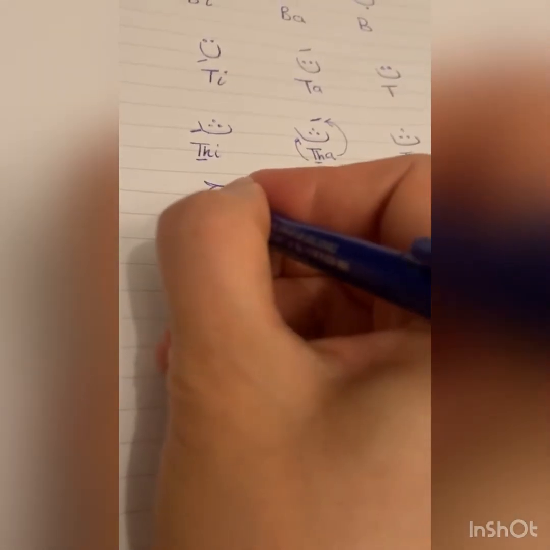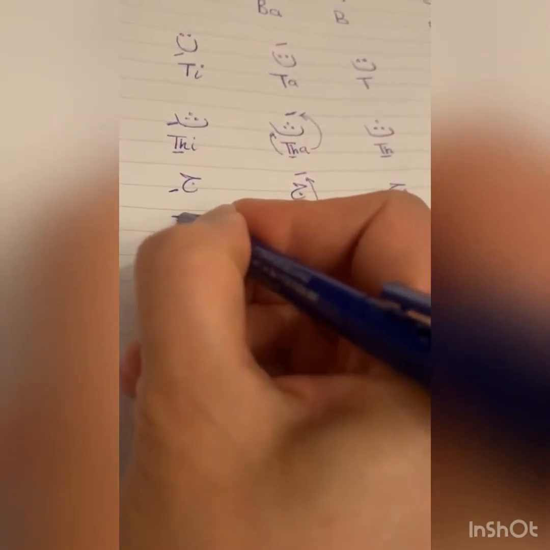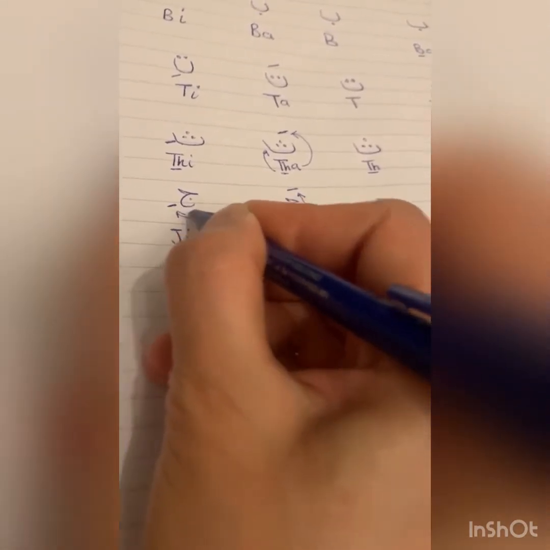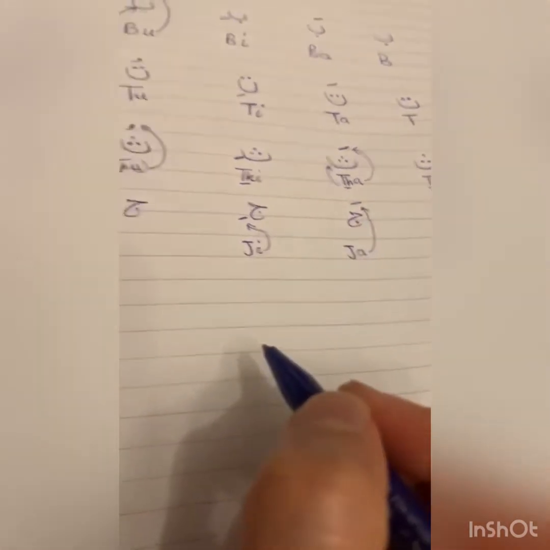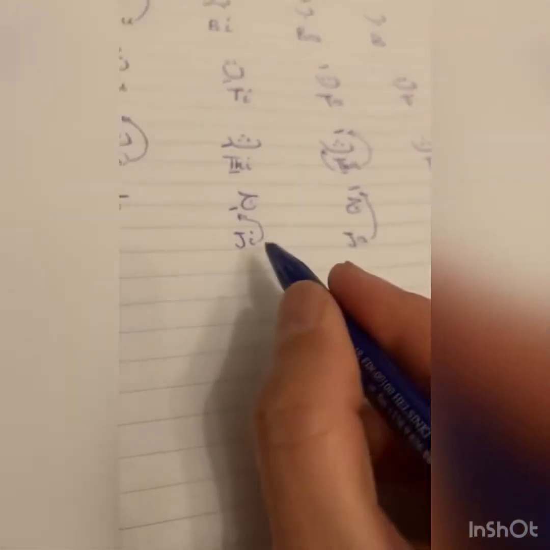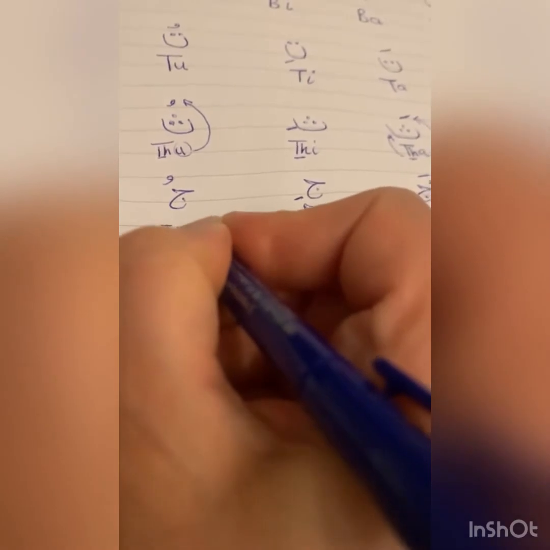And if I put down kasra underneath the letter Jim, the sound changes from J to Ji. Why? Because this I represents the sound for kasra and this Jim represents the sound of the letter Jim by itself. So together it's going to be Ji. So J, Ji. And here, if I put down damma on top of the letter Jim, the sound changes from J to Ju. Why?